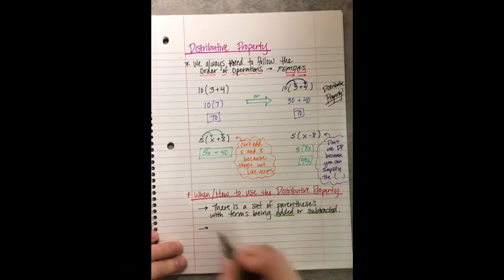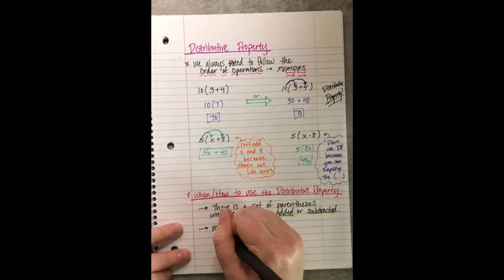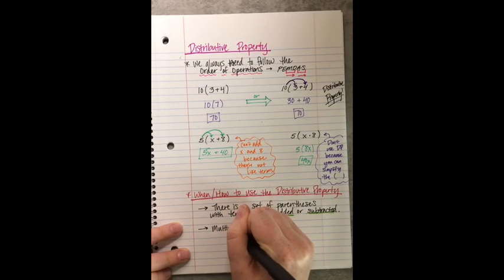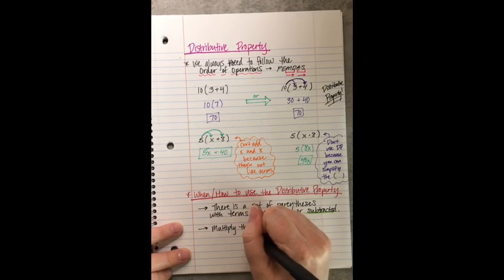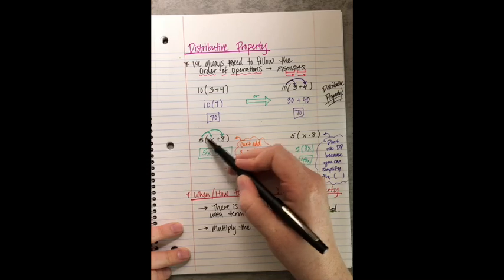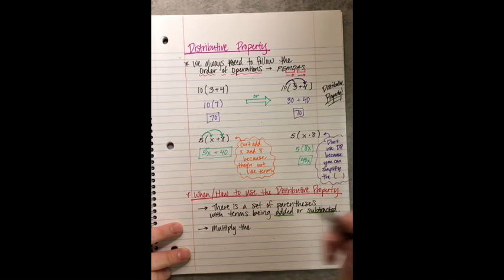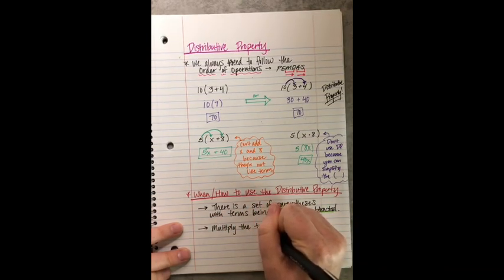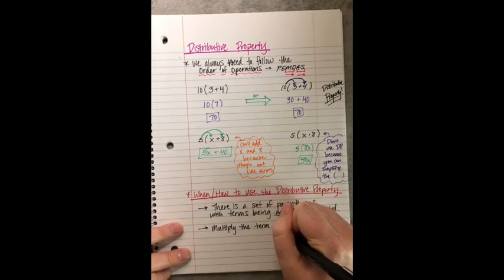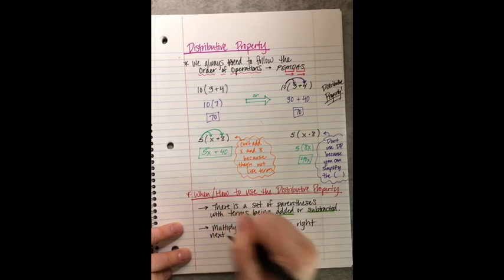And then what you're gonna do, so the how, is you're going to multiply, and I'm not gonna say number, like we have a number out front here. I'm not gonna say number because sometimes that can be a variable. So multiply the term that's right next to the set of parentheses.